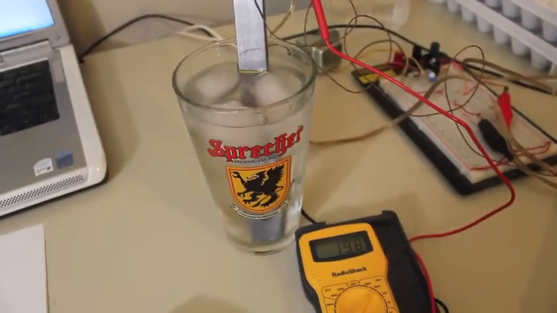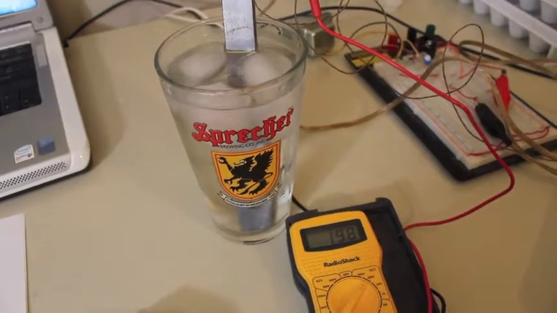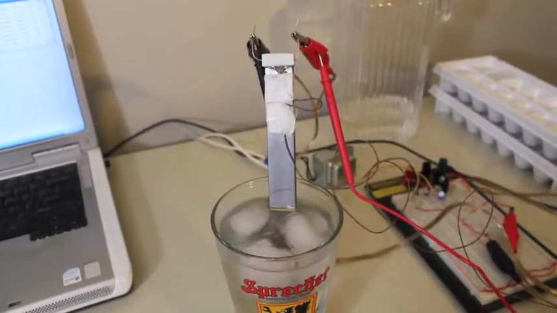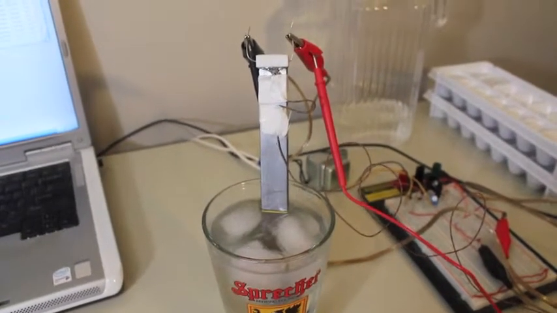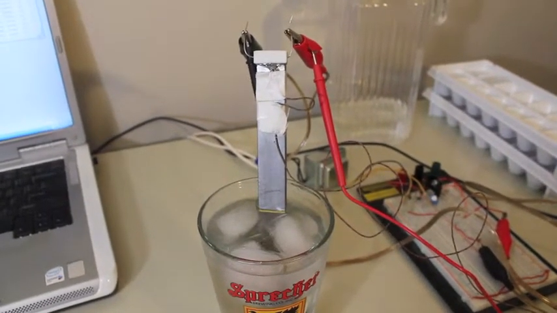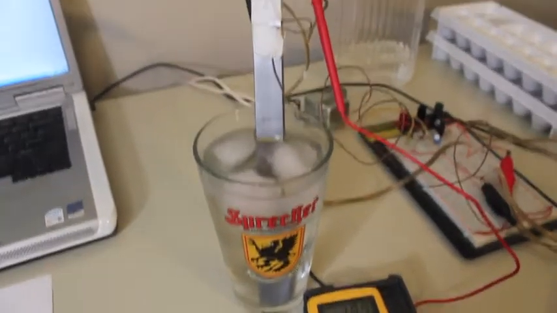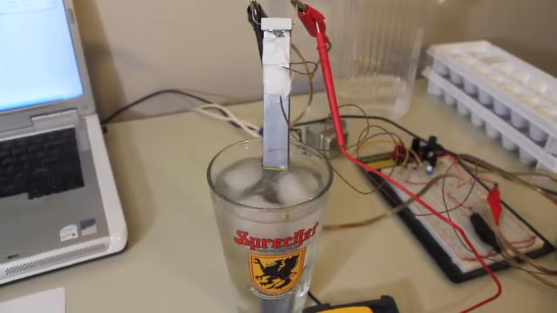Okay, so now I've got 19.8 volts, about 20 volts on the resistor, and this is a 100 ohm resistor rated at 5 watts. About 20 volts is going to give me about 4 watts on this resistor.